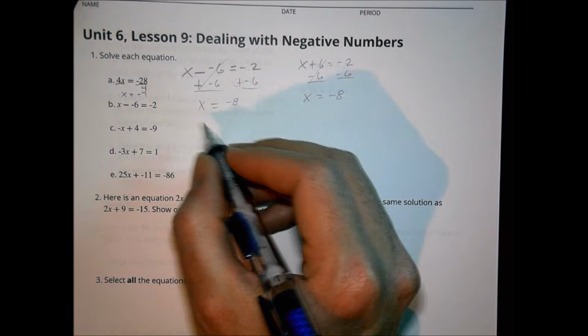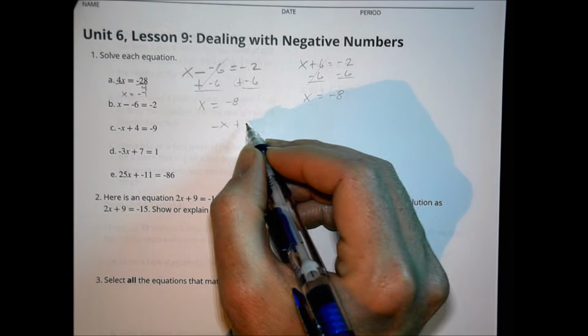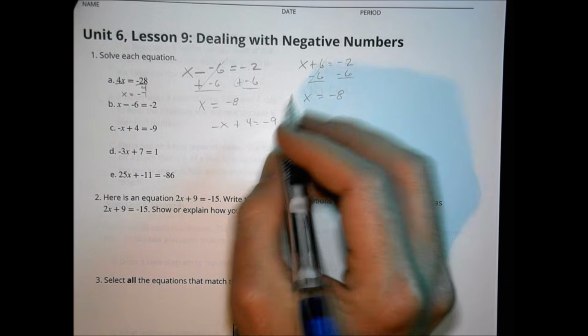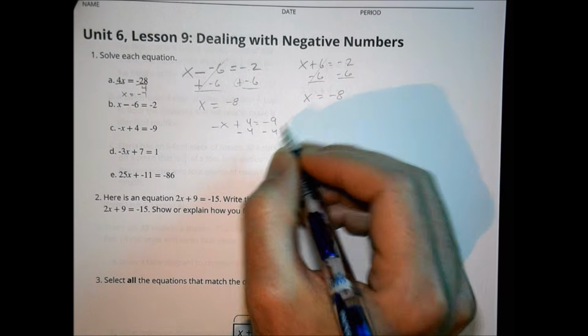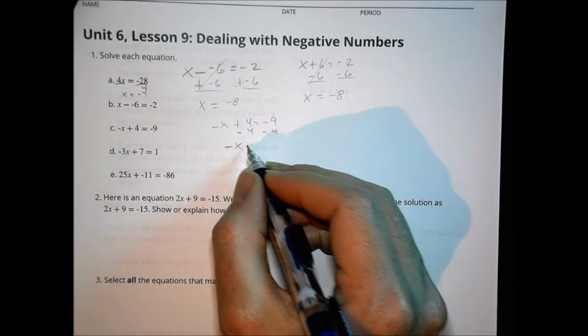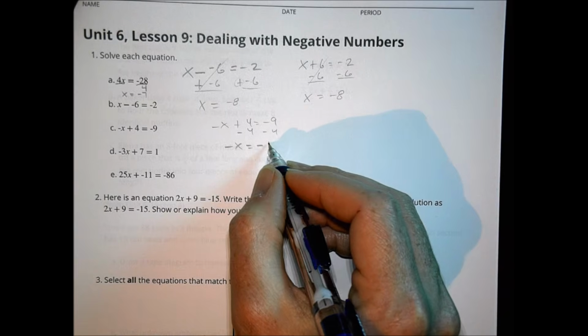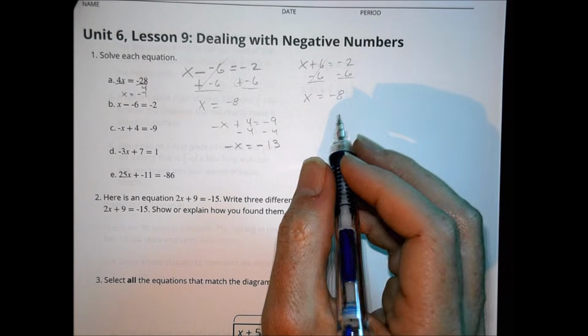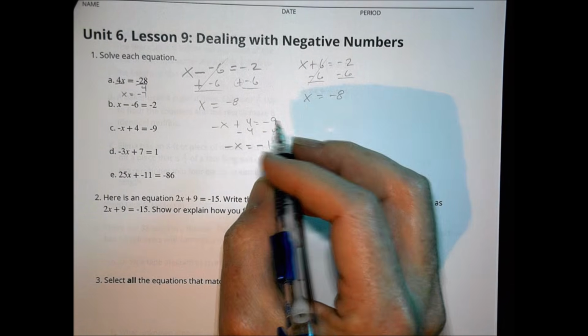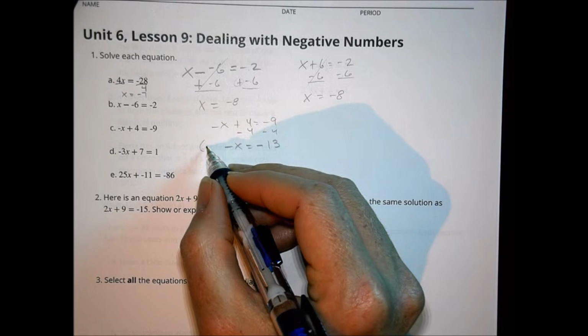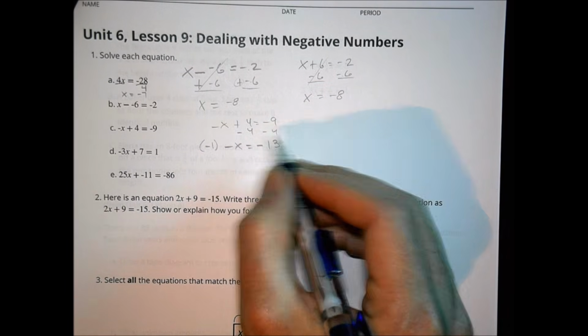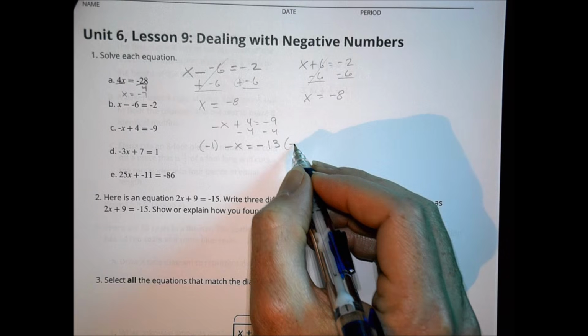For c, we have negative x plus 4 equals negative 9. So I'm going to subtract 4 from both sides. So negative x equals, in this case here, negative 13. All right. Now I don't want the variable to be negative. So what I could do is multiply, like we did in the problem. We made up our own problems, right?